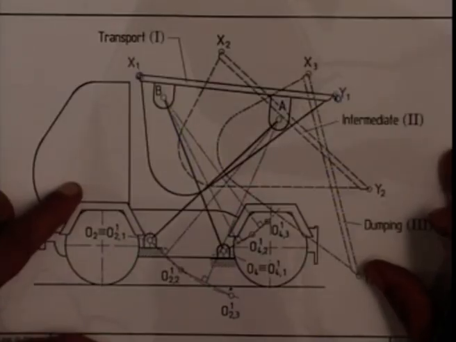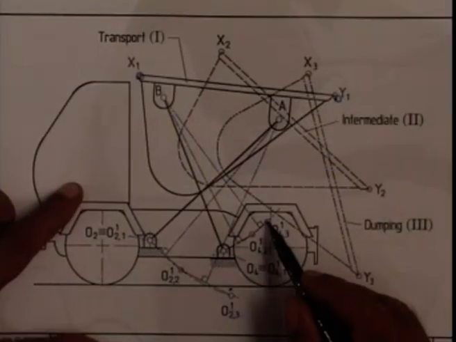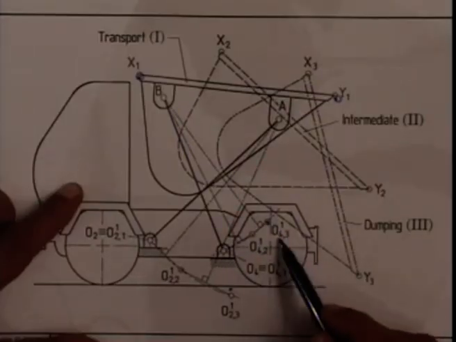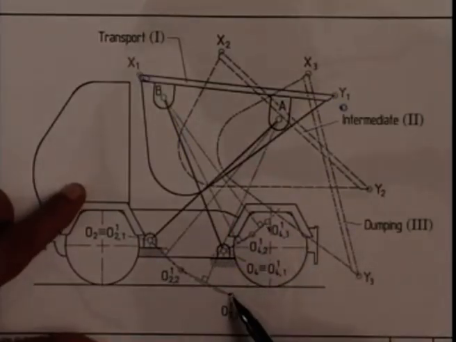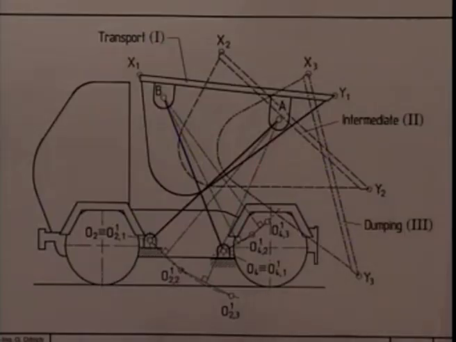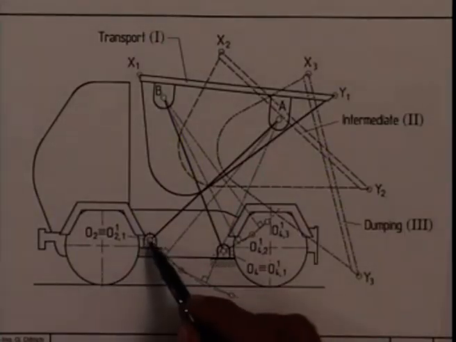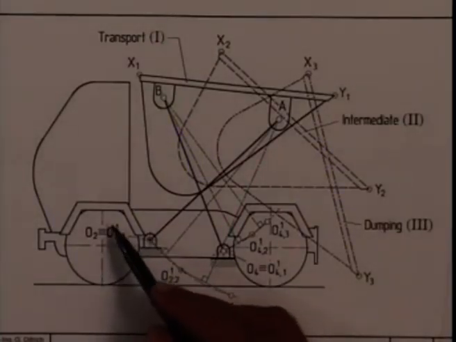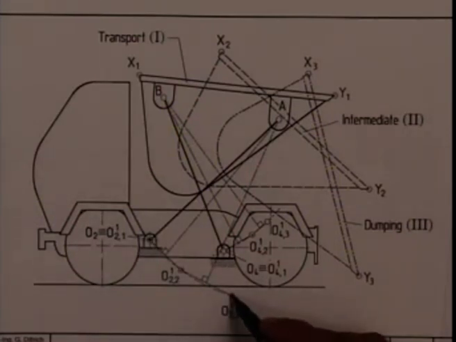And as we see, this O4 has come here, which I call O431, and O2 has come here, which I call O231.